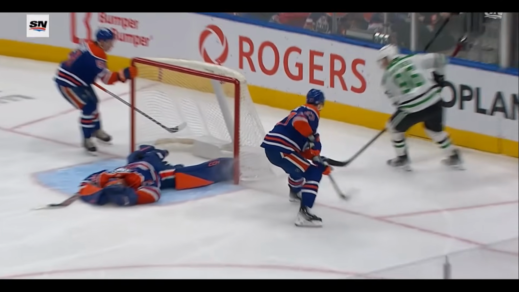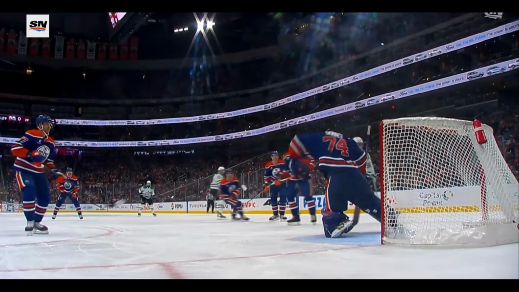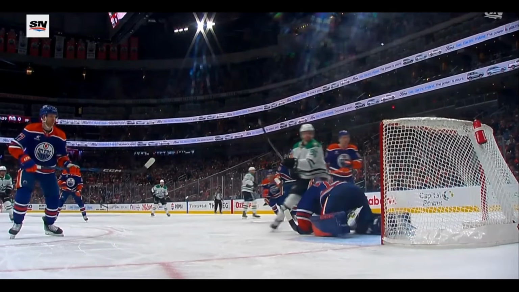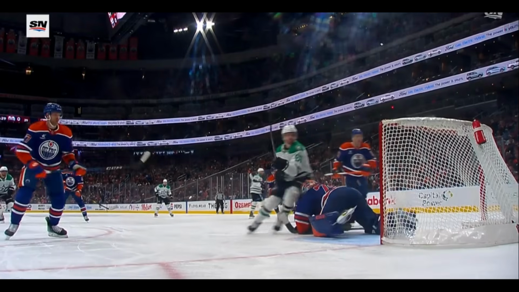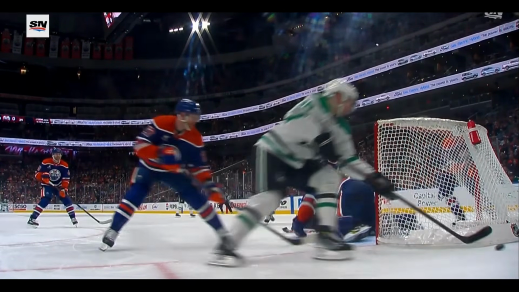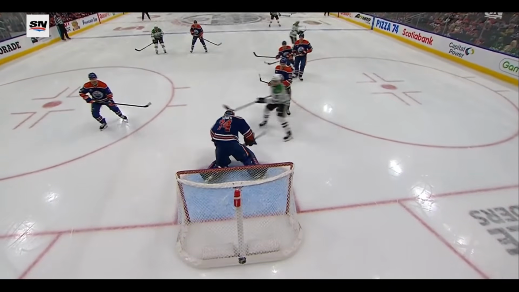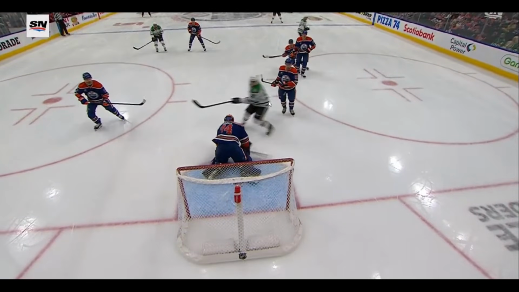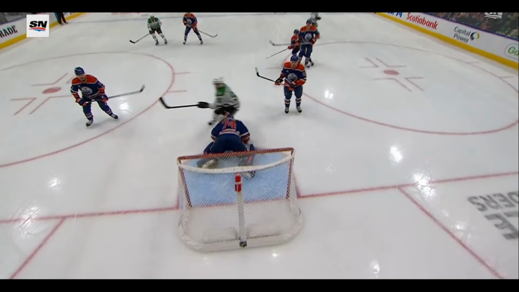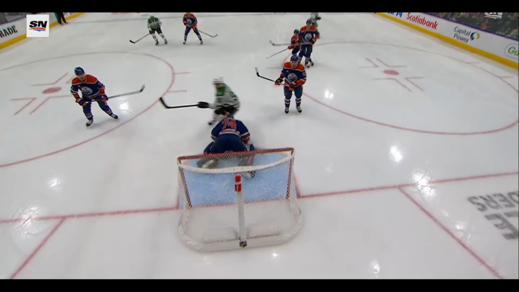Skinner immediately goes down on the play. We'll take a look at another replay. Again, we're looking at the outside of Rantanen's knee and his thigh, coming in and making contact here with the outside of Stuart Skinner's head. And the last replay, this is from behind the net. This one will give us the best indication of exactly what happened here on the play. Again, Rantanen's left thigh and knee there making contact with the outside right side part of Stuart Skinner's head.